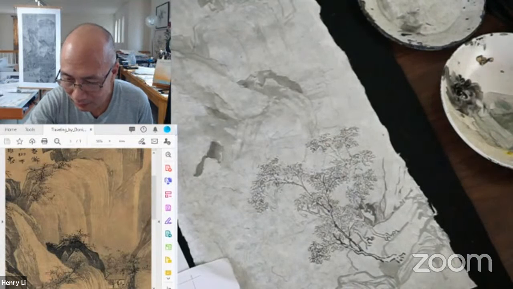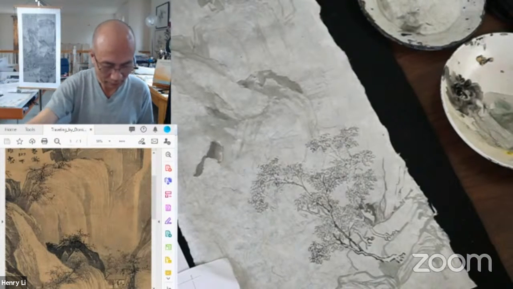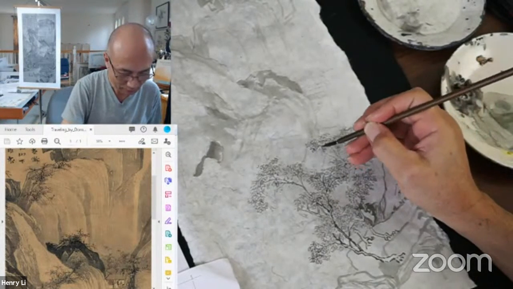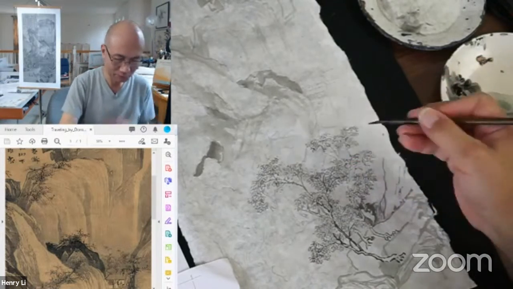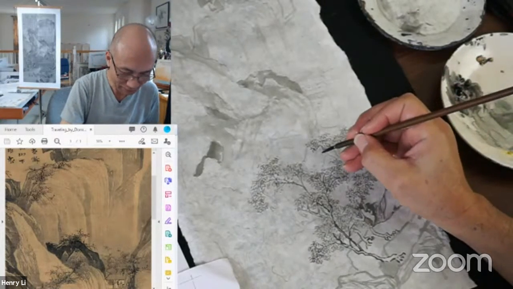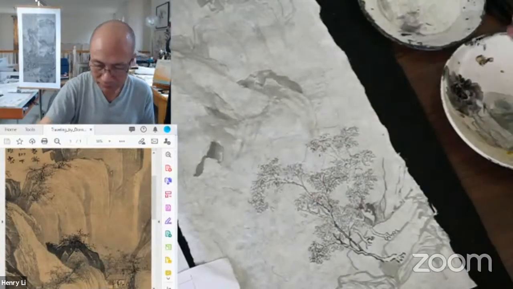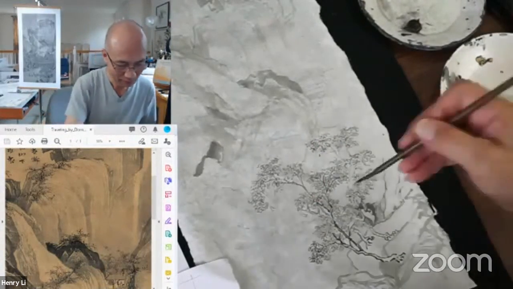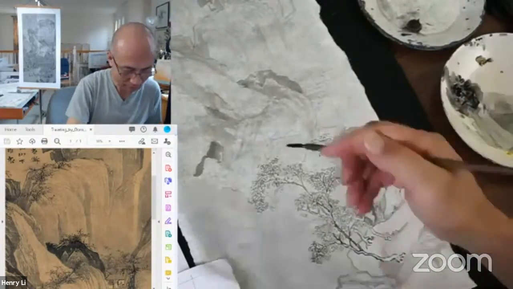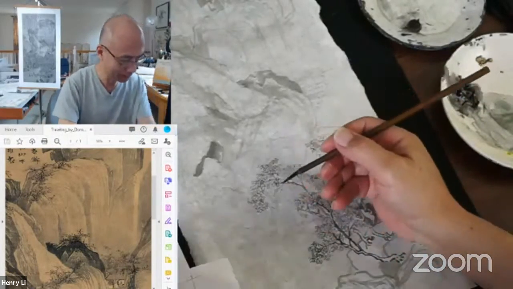Okay, then let me see. We can add more leaves later if we need. But I will try to. Let me see. There's another plant and another tree.